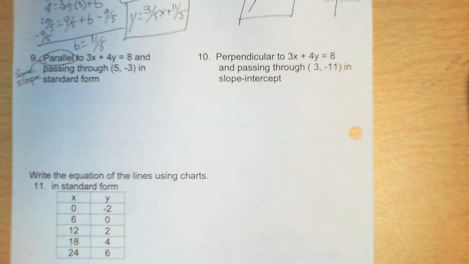Okay? So what I'm going to do, we want it in standard form, but I want it to have the same slope as this line.